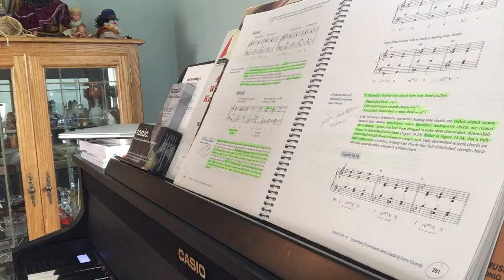Then you can have secondary leading tones, which is just 7 chords, like 7 of 2, 7 of 3, 7 of 4, 7 of 5, 7 of 6, and then these are examples of that. So in figure 14.9, the 5/7 going to 6, the 1/7 going to 2, the 4/7 going to 3.